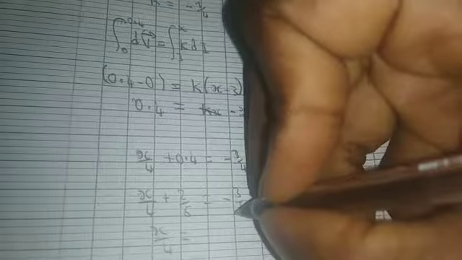Therefore, to get X over 4, we subtract 2 over 5 from both sides. 2 over 5 minus 2 over 5 is like 1 minus 1, which is 0. It equals negative 3 over 4 minus 2 over 5.